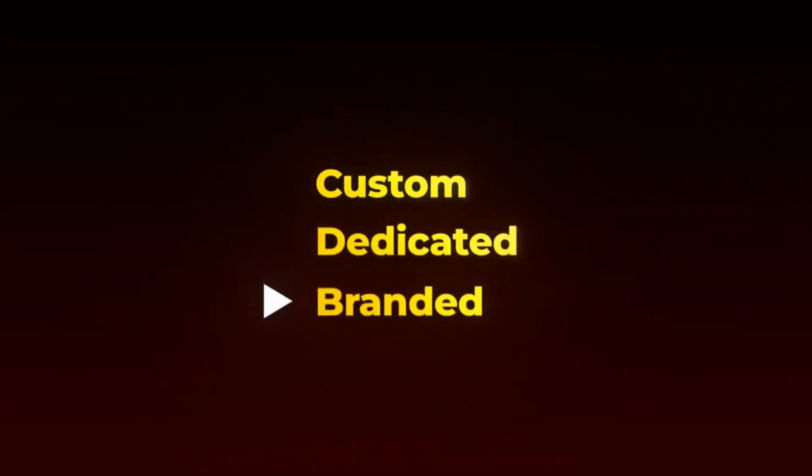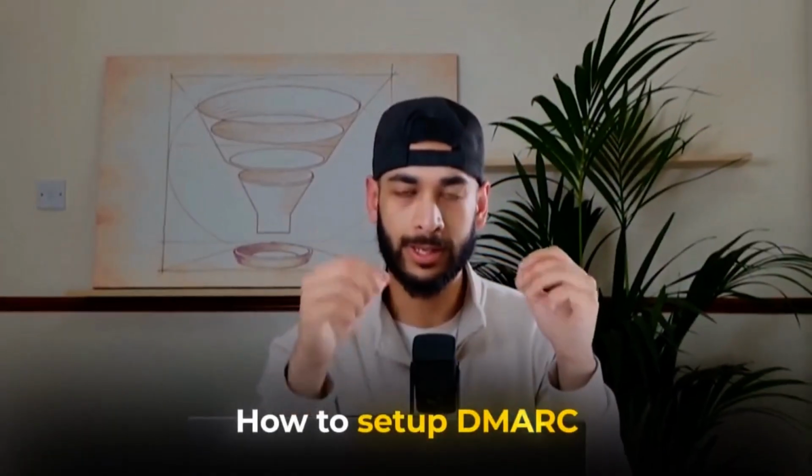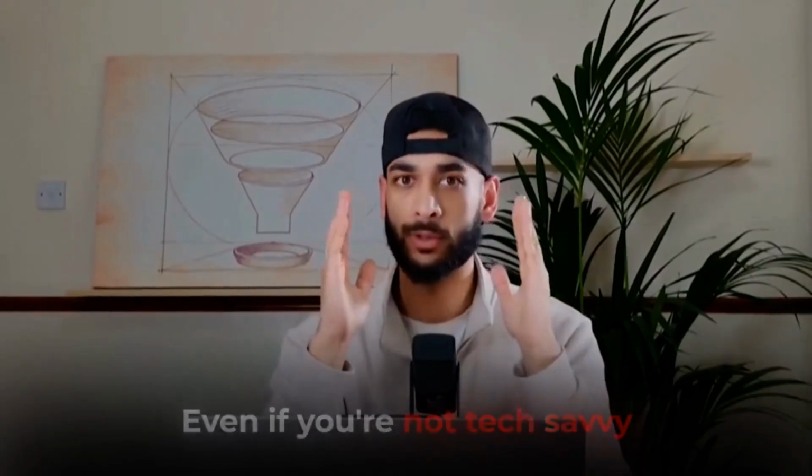You can call it custom, dedicated, branded, they mean the same thing, and also how to set up DMARC, even if you're not tech savvy. As long as you know how to use a mouse and a keyboard, you can do this. So you might be curious to know, what's a custom sending domain? Why do I need one? And all of these questions.